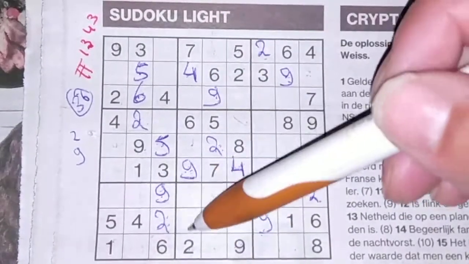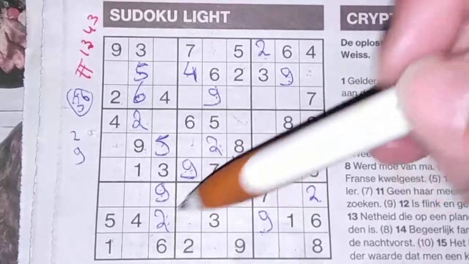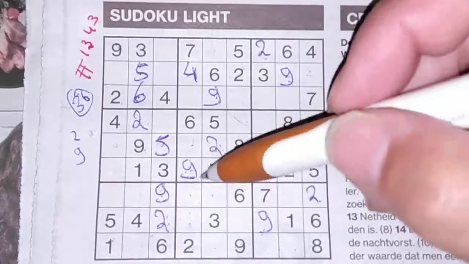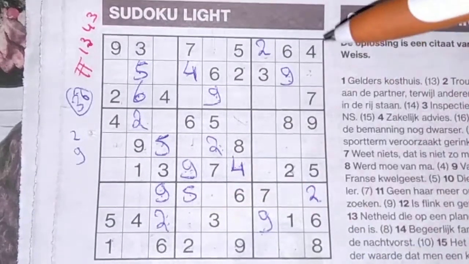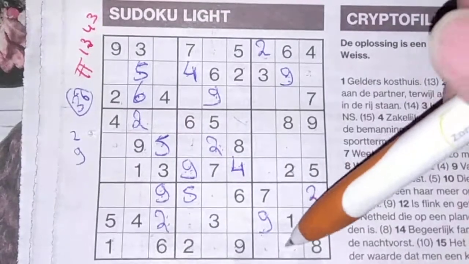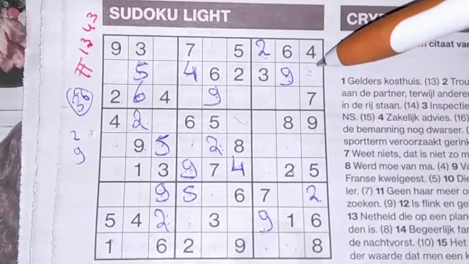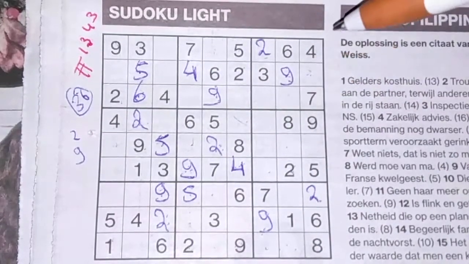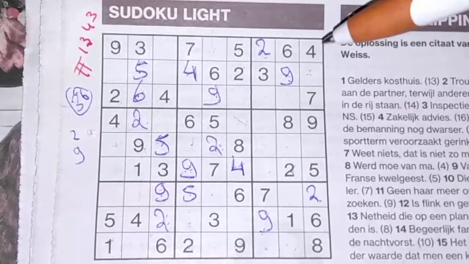The only 2 places for 5 should be here or there. We see here 5, no 5 there, 5 should be here. Then I cannot continue with the 5.